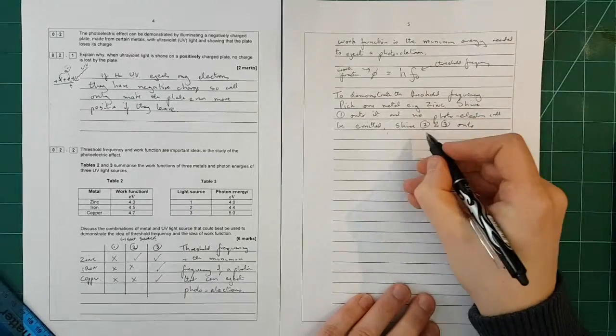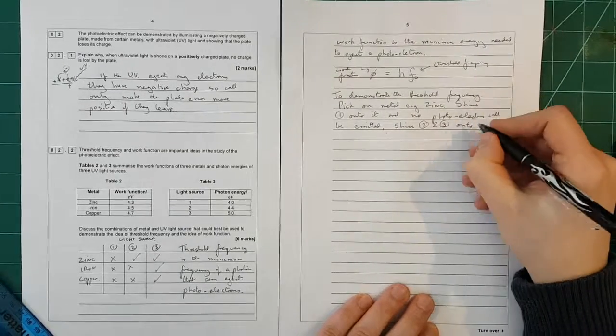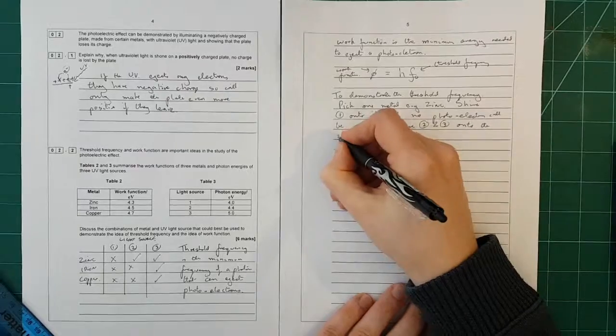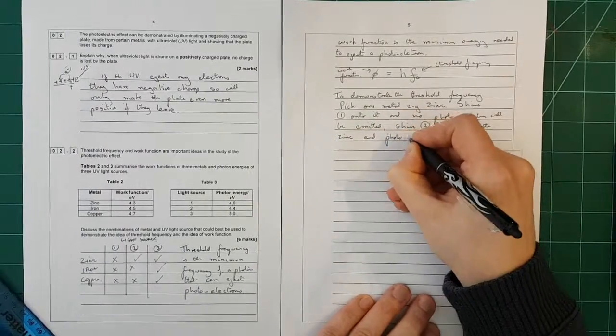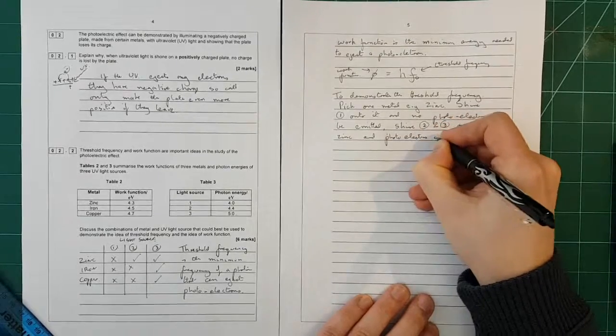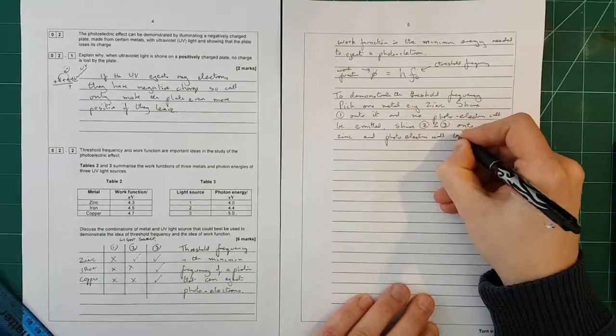You only need to actually shine one of these two, but shine 2 and 3 onto the zinc, and photoelectrons will be emitted.